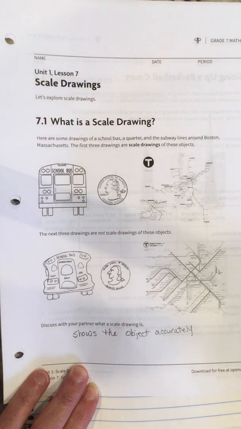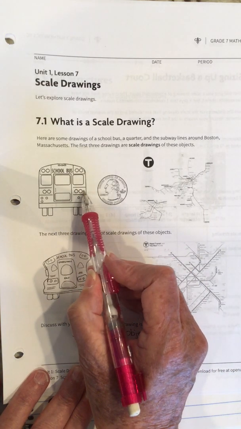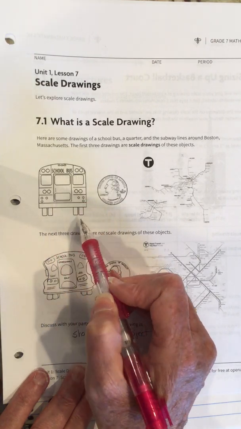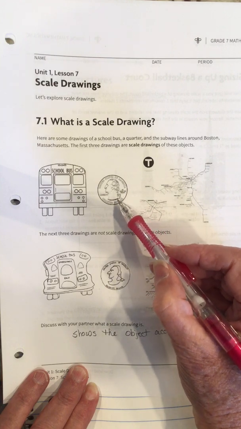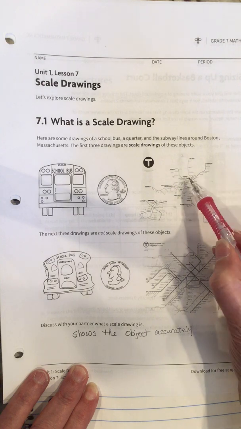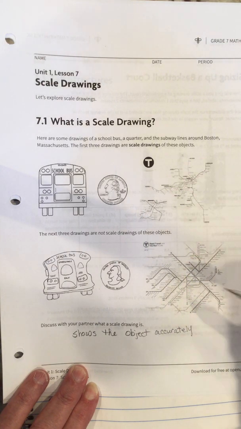Okay, and all parts in the drawing match the actual object, don't they? So the back of the school bus actually has lights, it has a door, it says school bus, it has four tires, an actual quarter has George Washington on it and looks like that. And then this is what the subway system around Boston looks like.